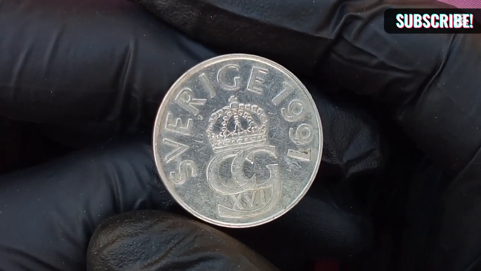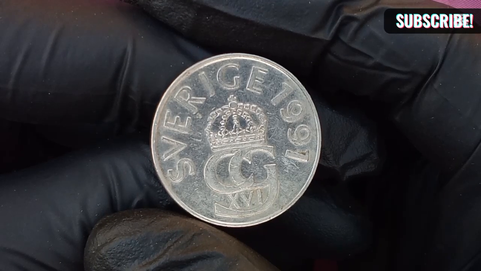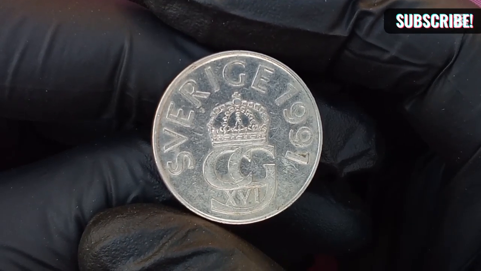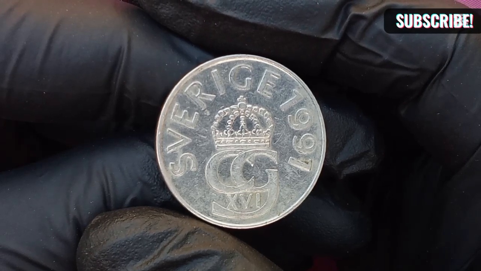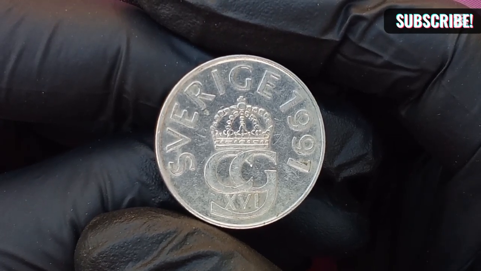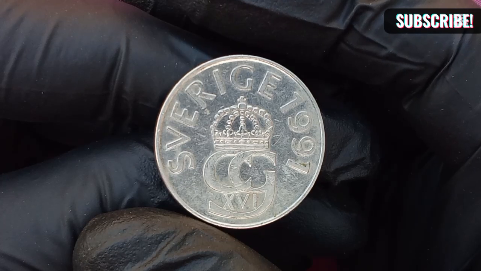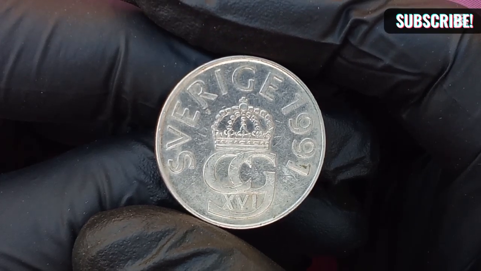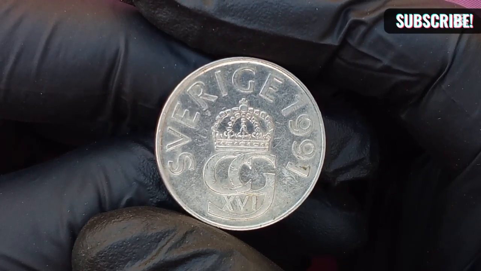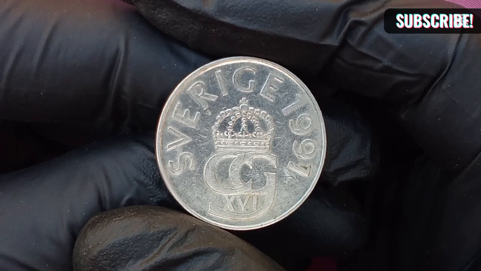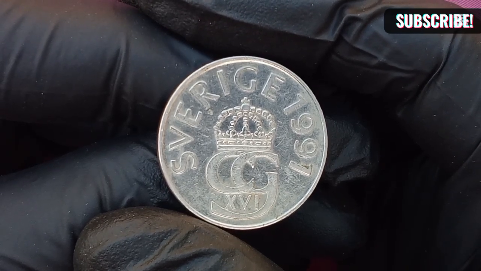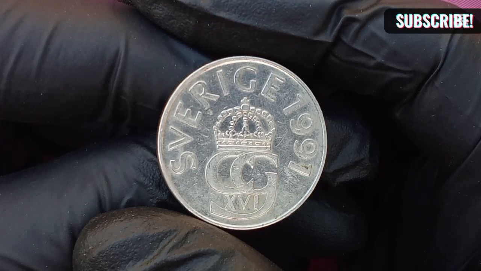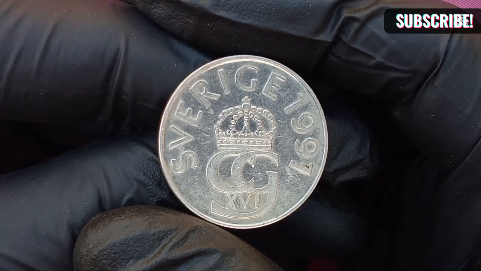Surrounding the portrait is the inscription Gustaf VI Adolf Sveriges Konung, meaning Gustaf VI Adolf, King of Sweden. The use of this inscription underscores the coin's royal association and Sweden's constitutional monarchy. 2. Reverse. The reverse side showcases the Swedish coat of arms. This iconic design features the 3 crowns, symbolizing Sweden's unity and sovereignty. The 3 crowns are a heraldic symbol, deeply rooted in Swedish history, and appear on various national emblems and currency.